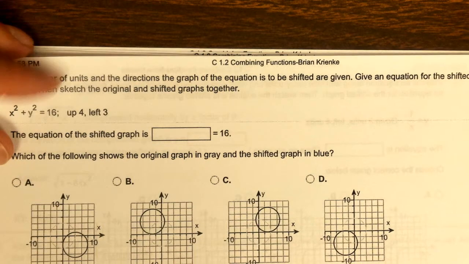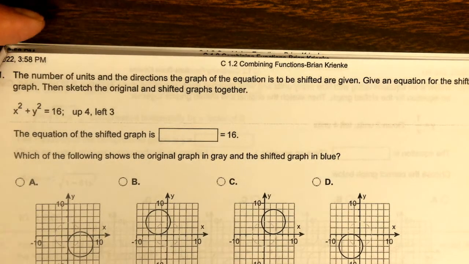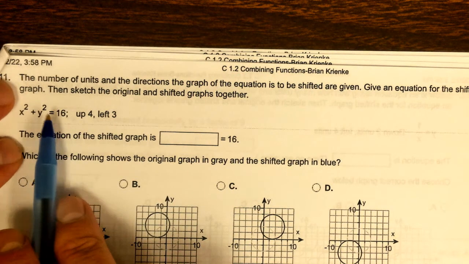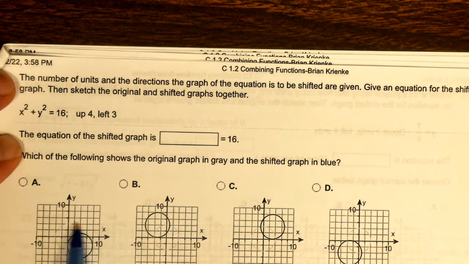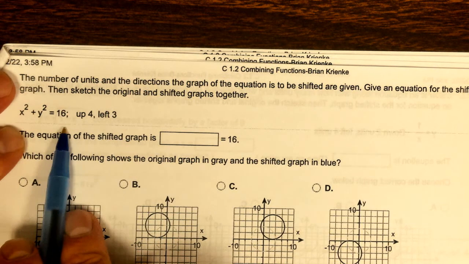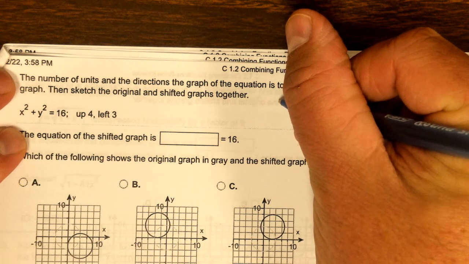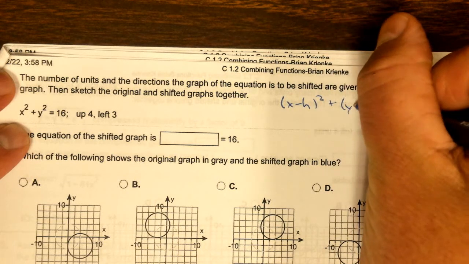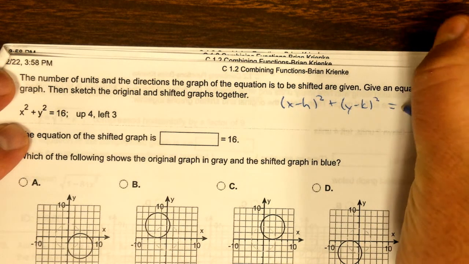Okay. Now this one, you're dealing with a circle, and this is the equation of a circle, so you could see it's a circle, but also the format: it's like x minus h squared plus y minus k squared equals r squared.